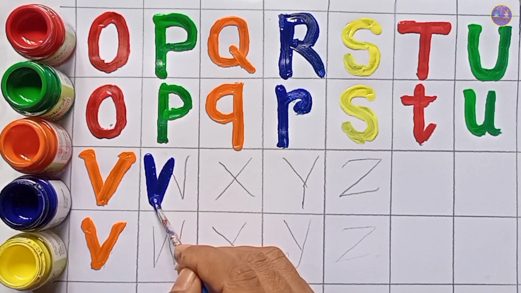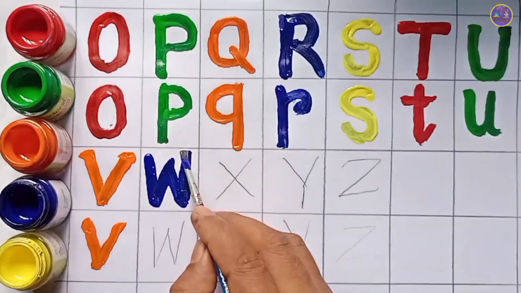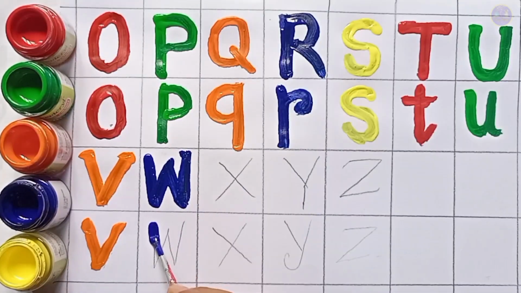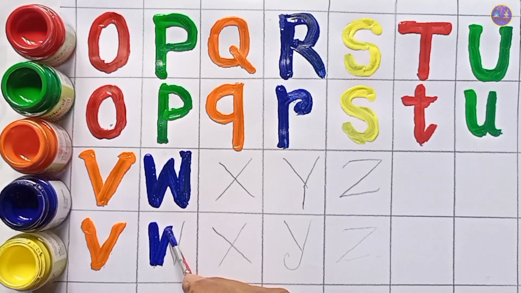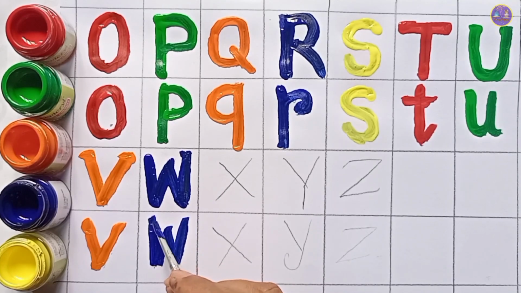Capital W. W for window. Small w. W for water.